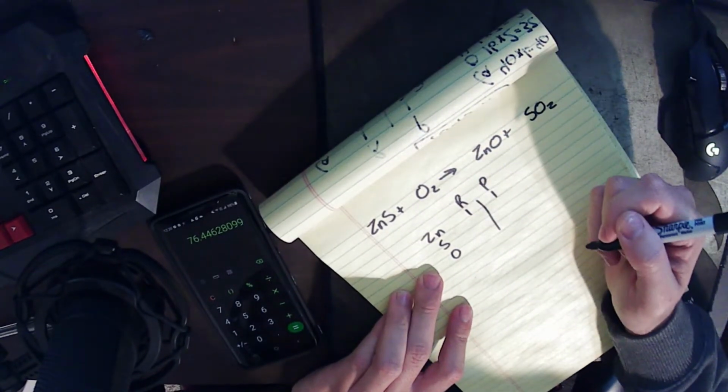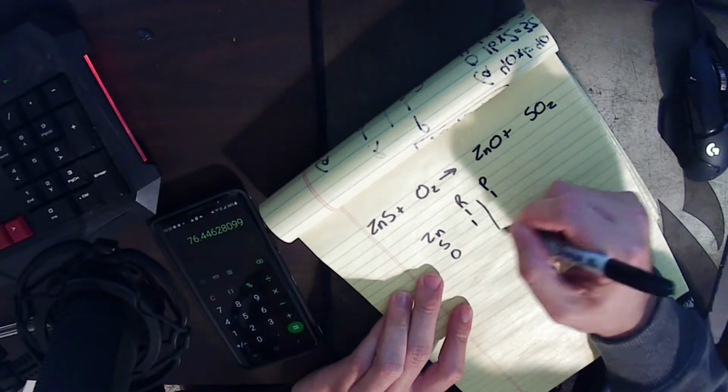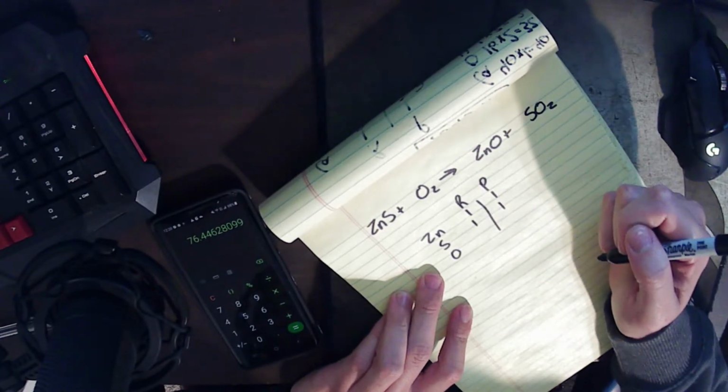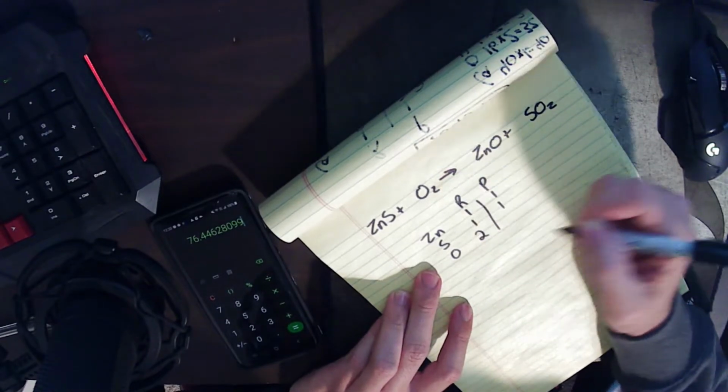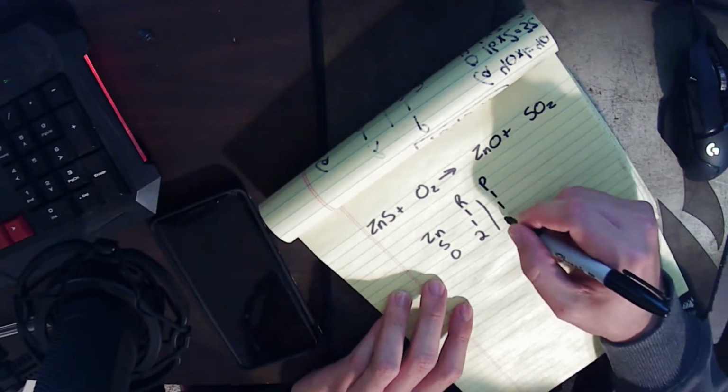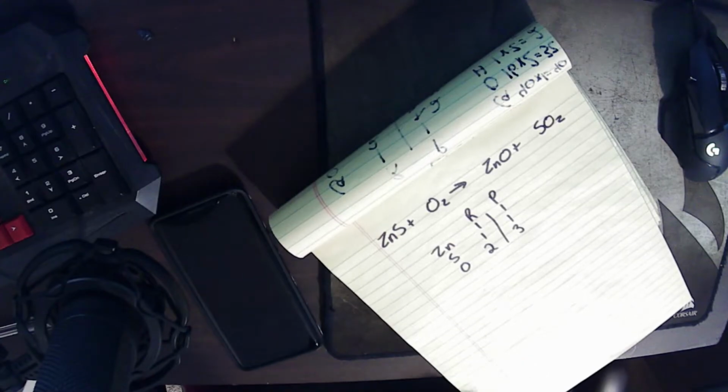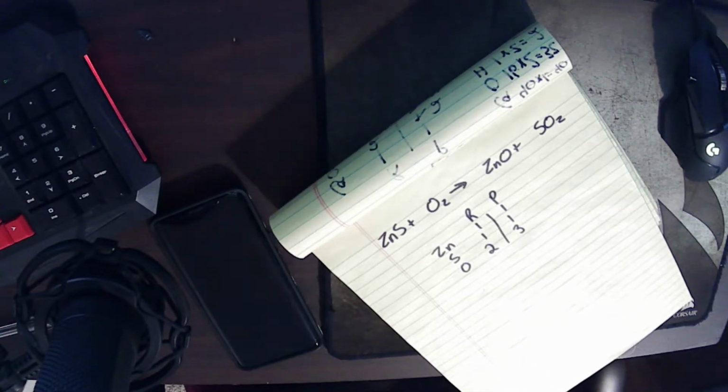Both sides have 1 zinc. Both sides have 1 sulfur. But the left side has 2 oxygens, and the right side has 3 oxygens. Okay, so we've got to come up with some way that we can balance this out to where it's the same on either side.